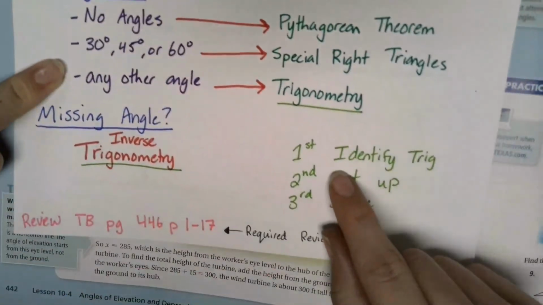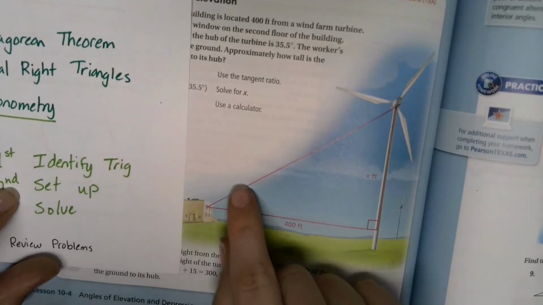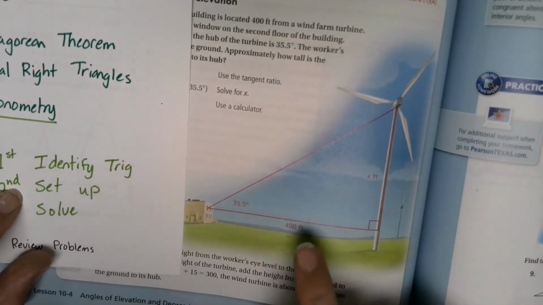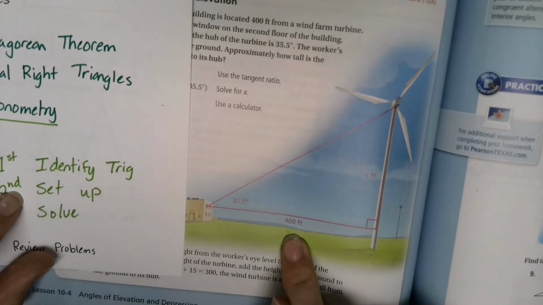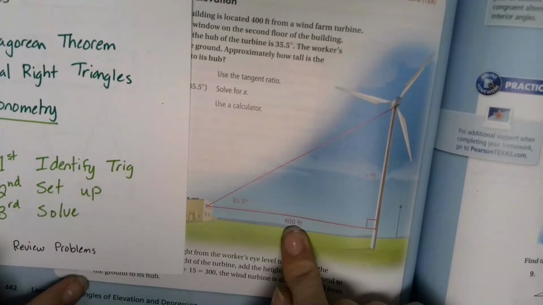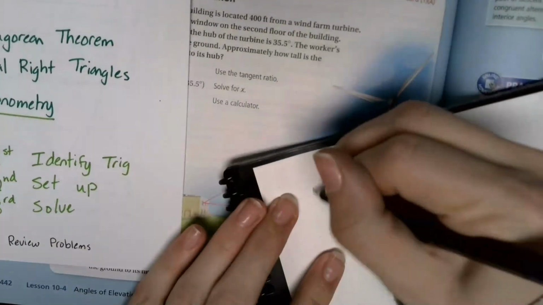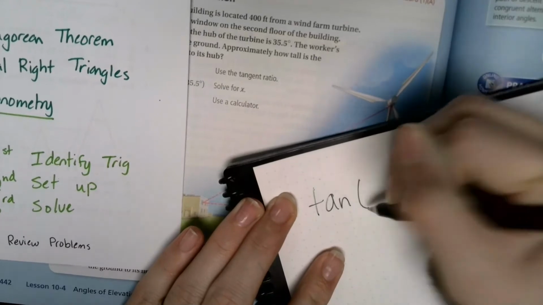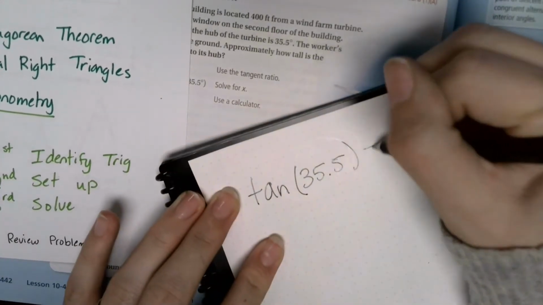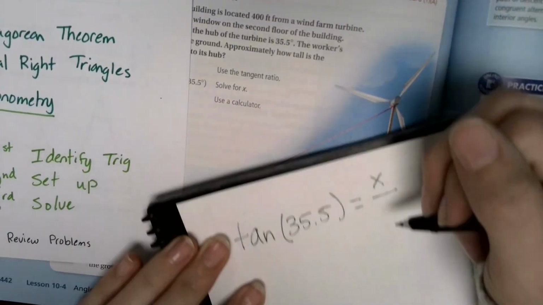If we're using trigonometry, we first need to identify which trig we're using. So based off this angle, I'm trying to find the opposite, and I'm given the adjacent. So I'm going to use tangent. Tangent, TOA equals opposite over adjacent. So I could set this up as tangent of 35.5 degrees equals the opposite is x, the adjacent is 400.